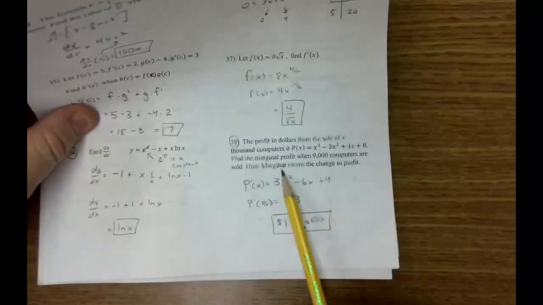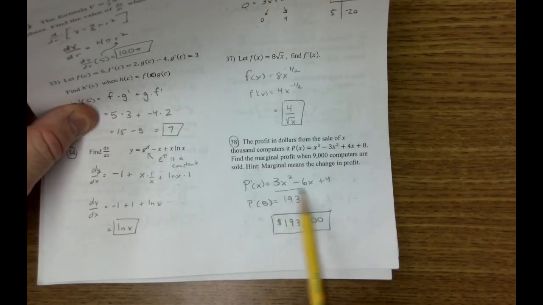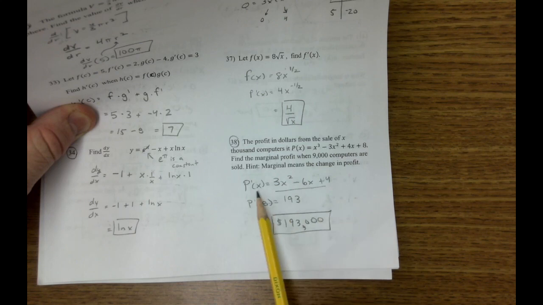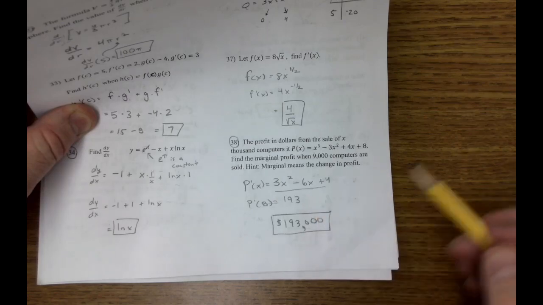38. Marginal profit means just the change in profit. So we have this equation that gives the change. We plug in 893. It's the slope at that point. At that point, that's what they're making for each change.